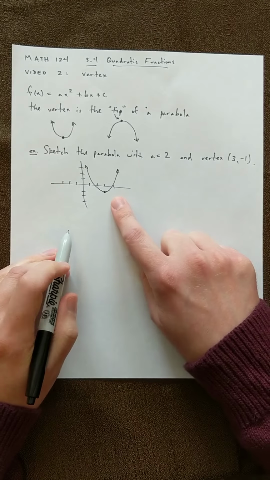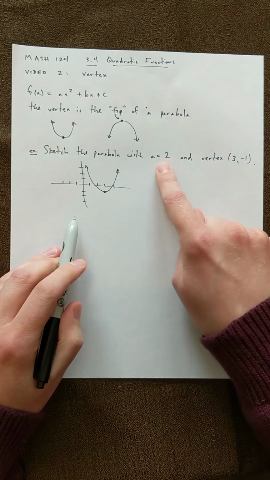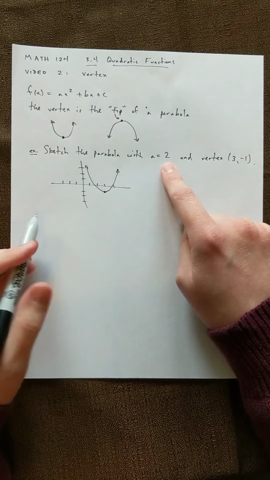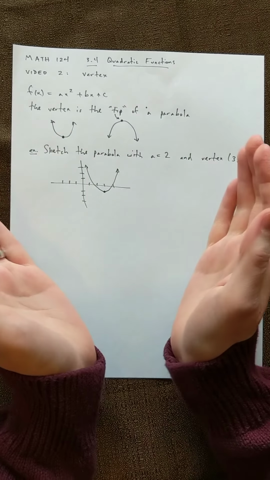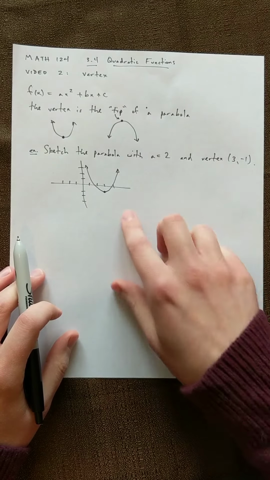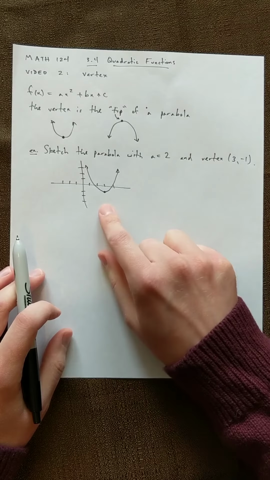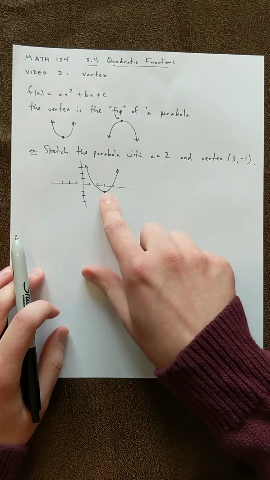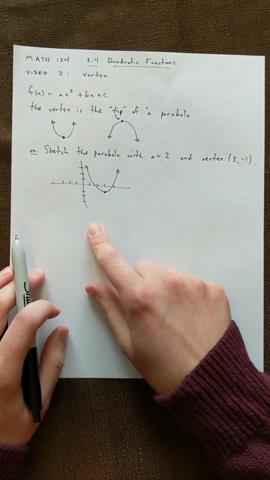This may not be a super accurate graph. I wasn't paying a lot of attention to what a was. Theoretically, a being 2 as opposed to 1 would tell you how narrow or wide the parabola should be. But if we just want a quick version of the graph, this is good enough. Starting with the vertex, positive means we're going upwards. If a had been negative, we would start at that point and go downwards.